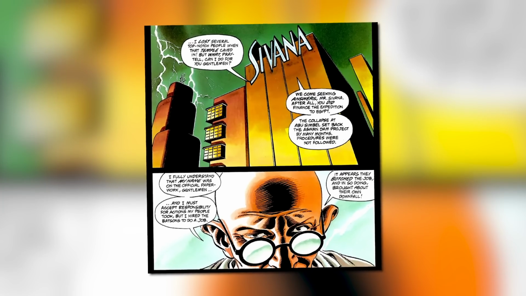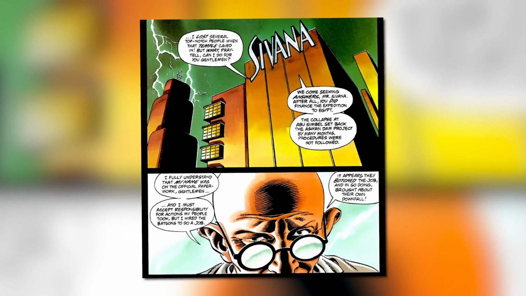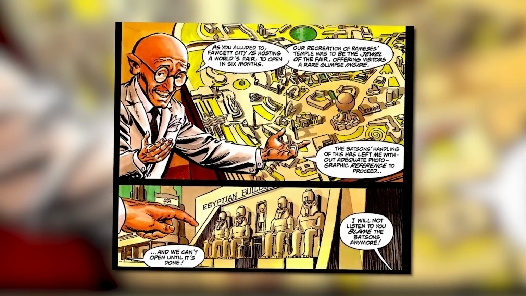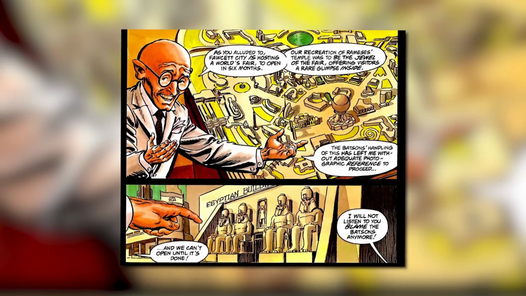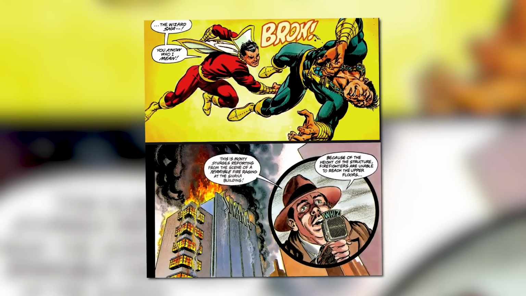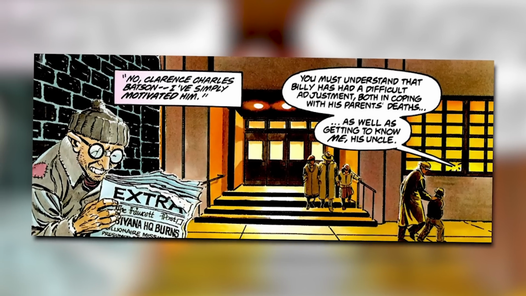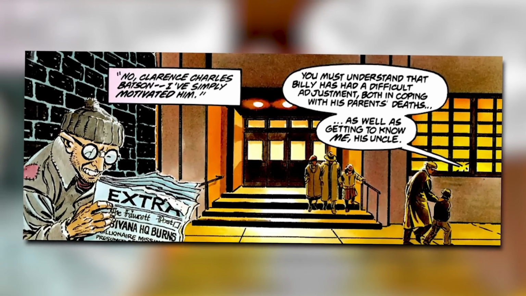But in addition to that, they took a page out of Lex Luthor's book by also making Sivana a very powerful and influential business mogul. Sivana, once the CEO of Sivana Industries, was left with nothing as the battle between Black Adam and Shazam destroyed all of Sivana's properties, causing him to lose all of his money and possessions.